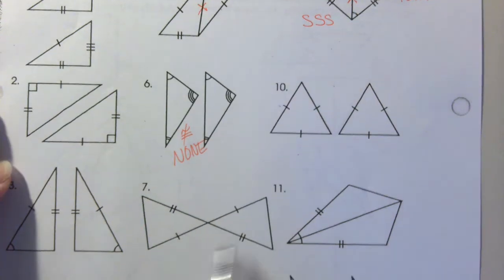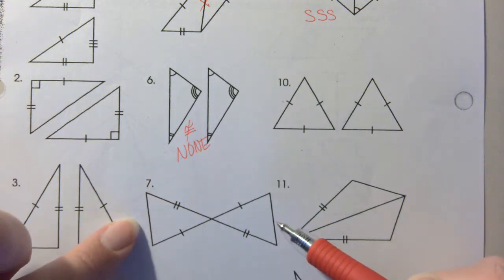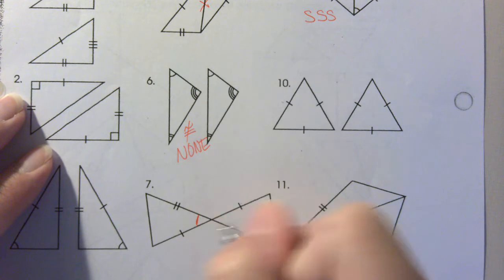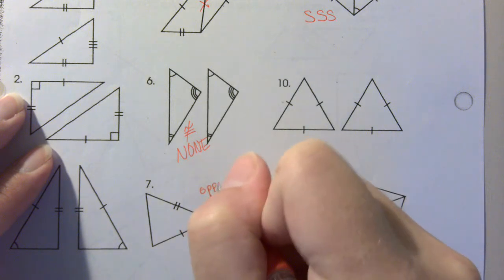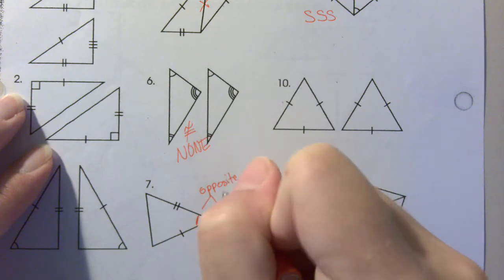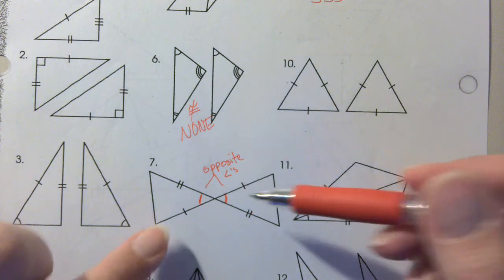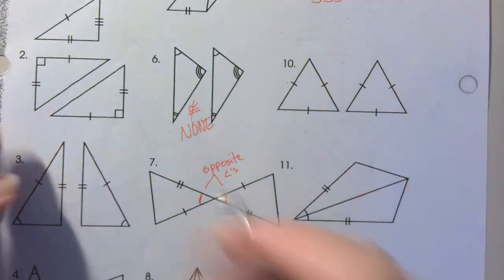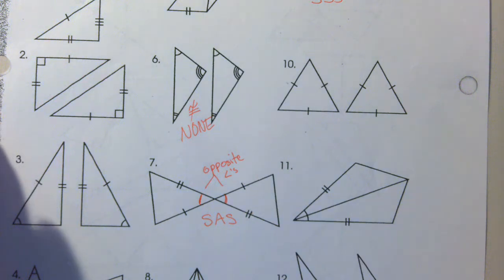This is that sort of bow tie looking one. So you have these two sides. You don't know this third side. You can't mark it congruent. But I do know that opposite or vertical angles. So these are considered opposite or vertical angles. And those are congruent. Okay? So now I have the side included angle side. So this one is SAS.